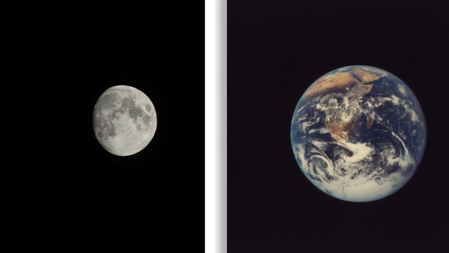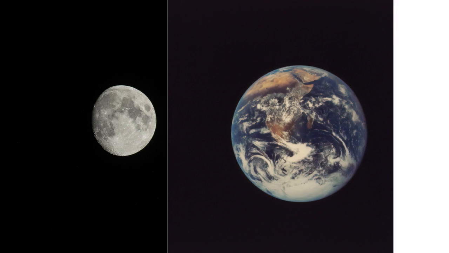Here we have the Moon and the Earth, and what are some similarities you can see? I can see that they're both round, they both have craters, and they both receive light from the Sun. What are some differences you can see? The Earth is larger, we live on the Earth, and the Earth has water.